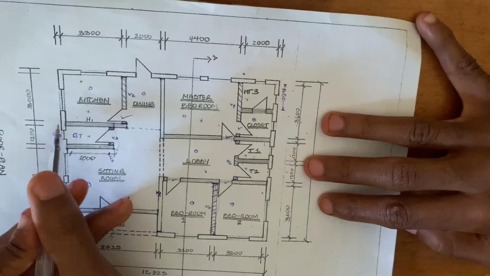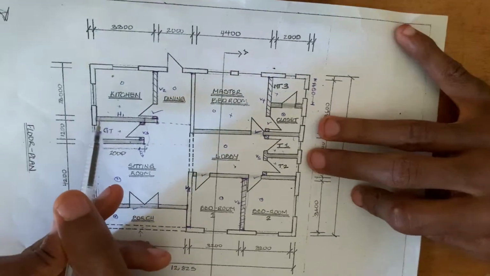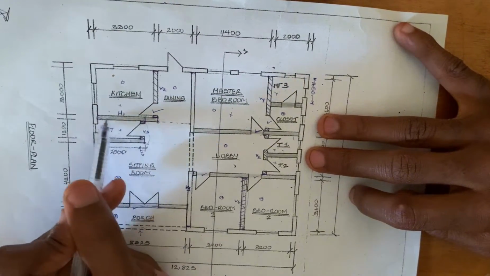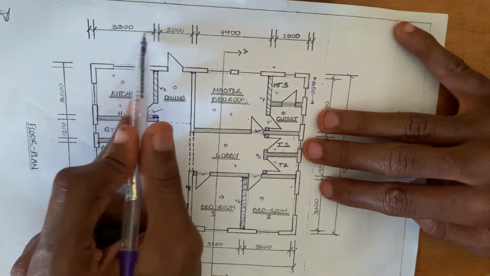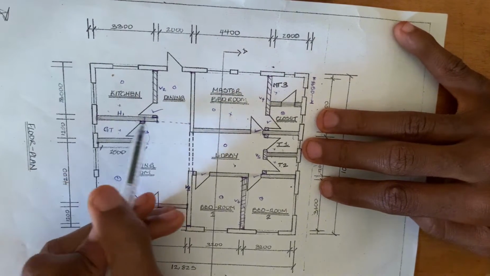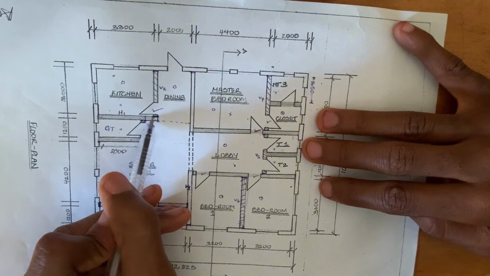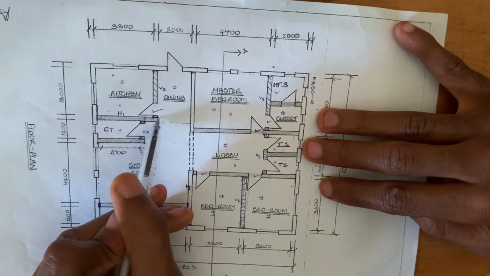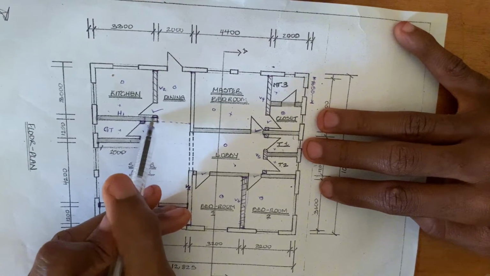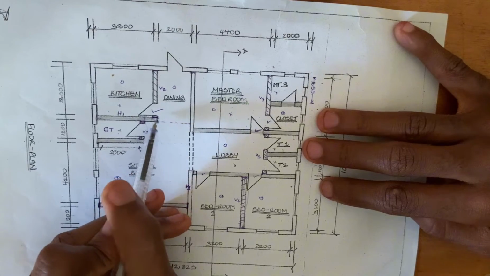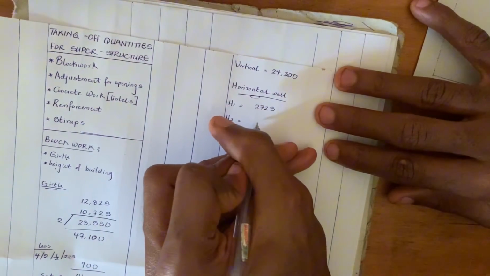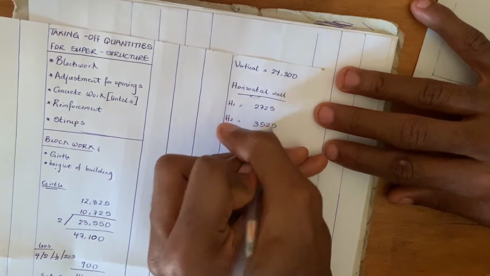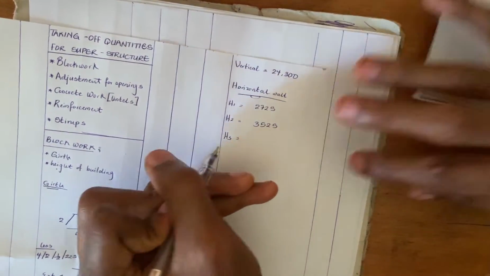H2, we are going to be taking H2 to be this block work here at the kitchen, and we know that the in-to-in dimension for the kitchen is 3,300. That means from here to inside is 3,300, but we need to cater for this block at this side, at the edge of the kitchen, which is 225. So we're going to be adding 225 to 3,300, which will give me 3,525. Then we go to what? H3.